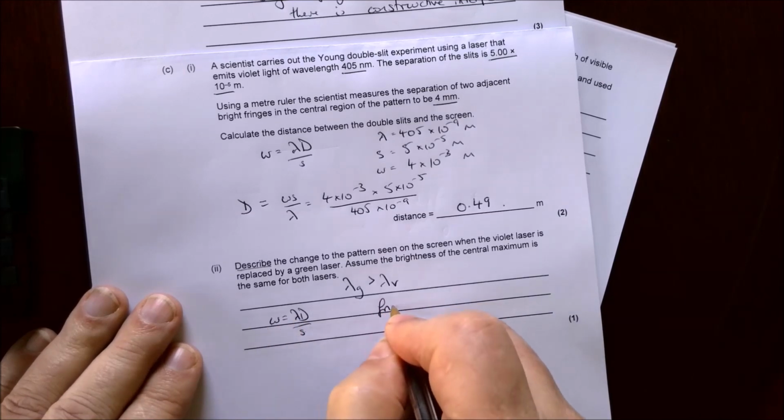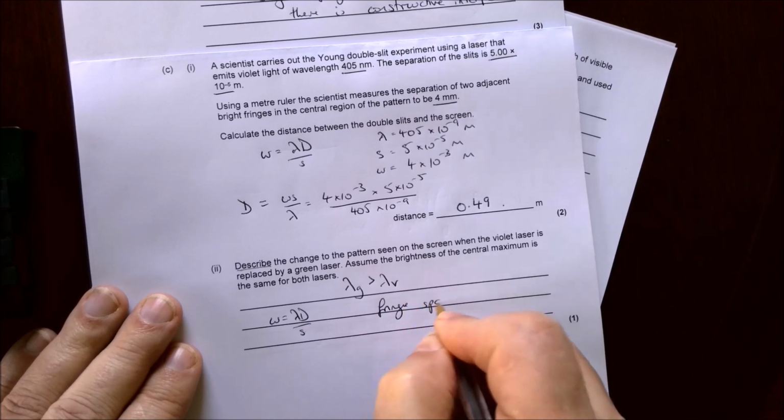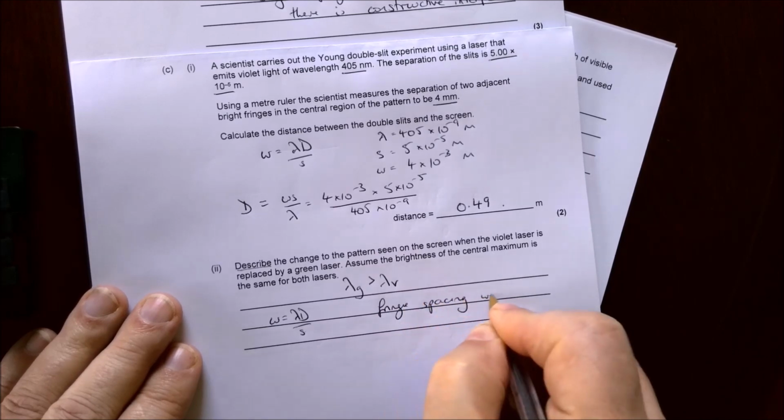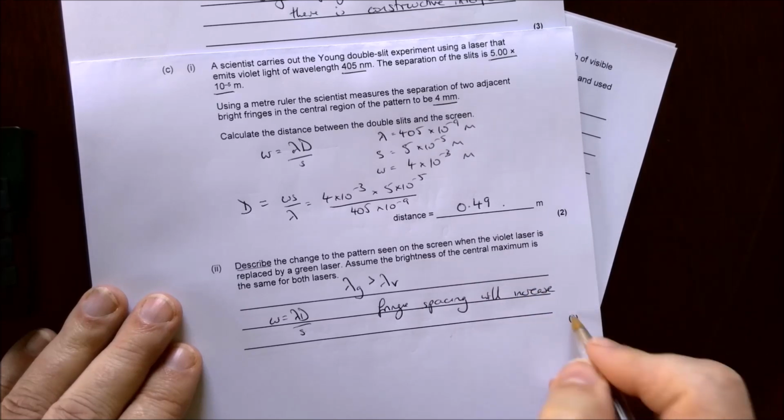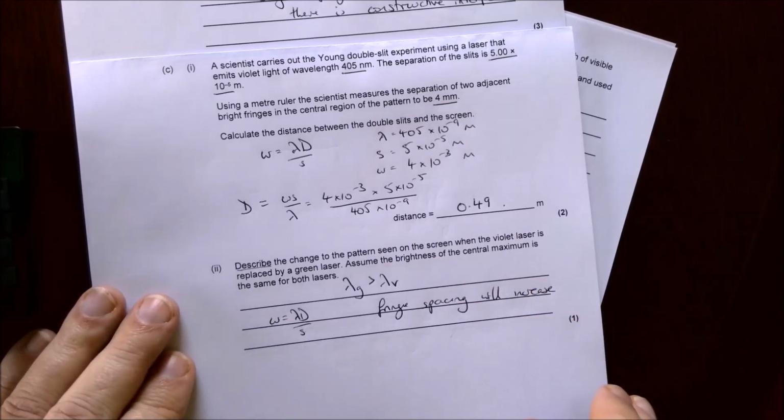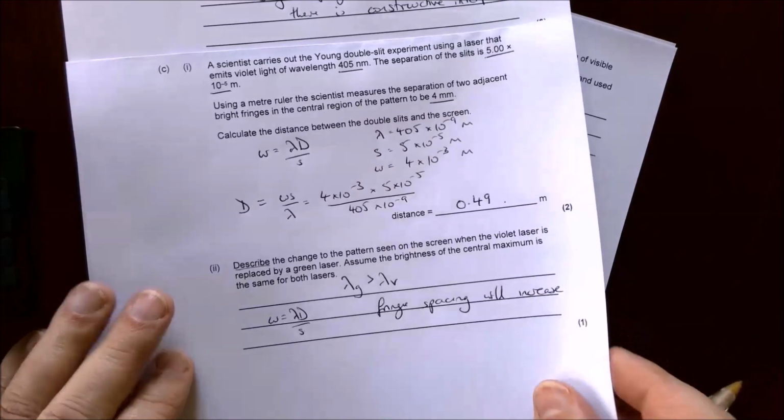So the fringe spacing will increase. Okay, it's only a 1 mark question, so we don't need any more detail than that.